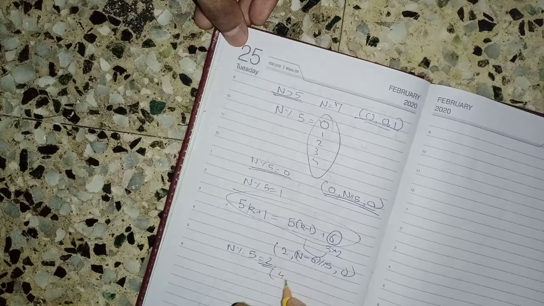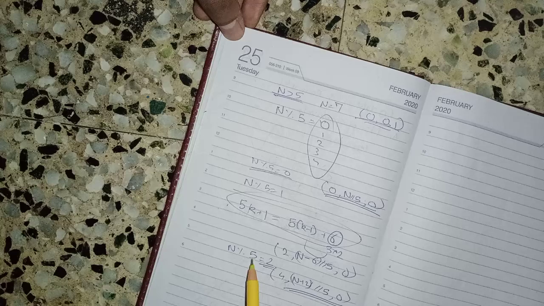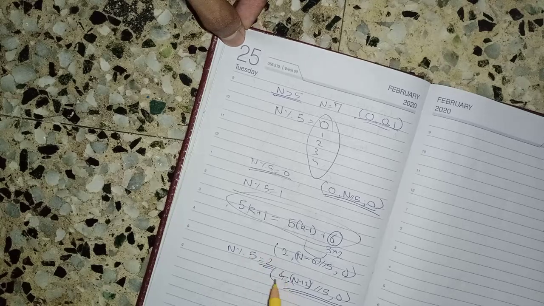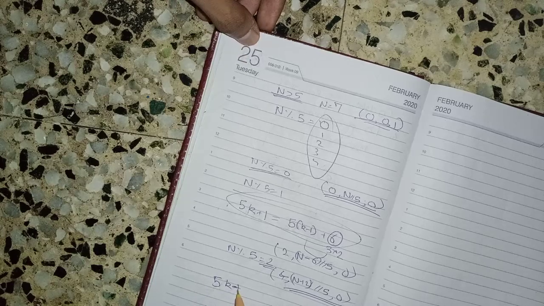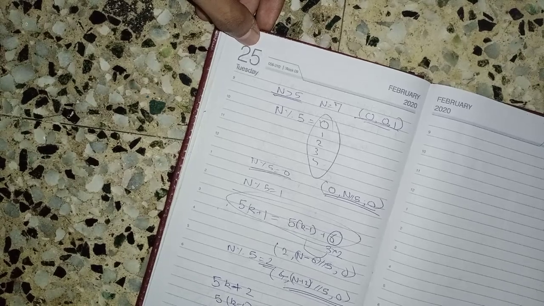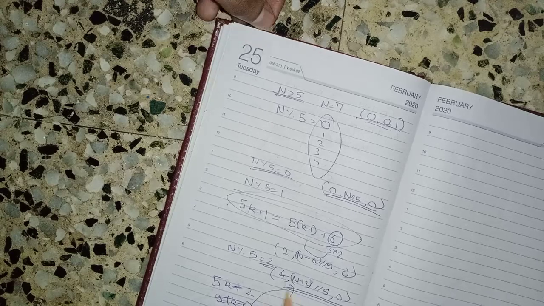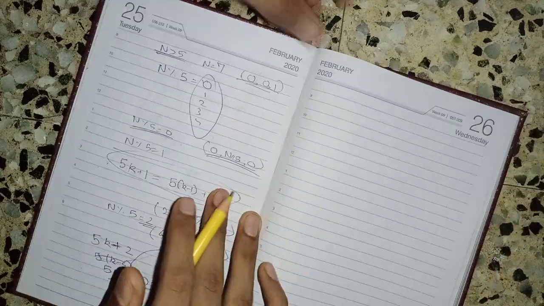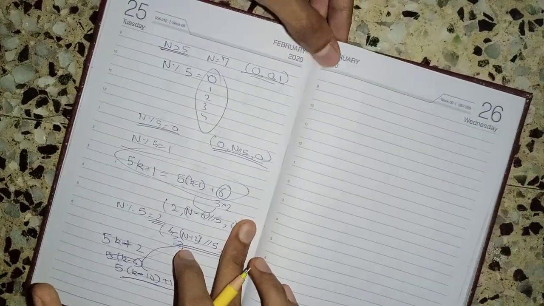I will write 4 comma n minus 12 double slash 5 0. I hope you understood why I wrote 4 over here, because 5k plus 2 can be written as 5 times k minus 4, 5 times k minus 10 plus 12. It can be written like this, and then you just convert it into this manner. So basically my entire code, this was my idea in writing the question.